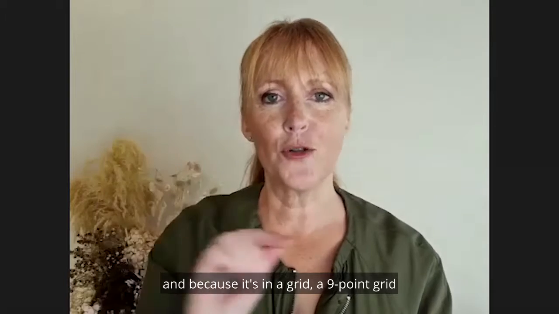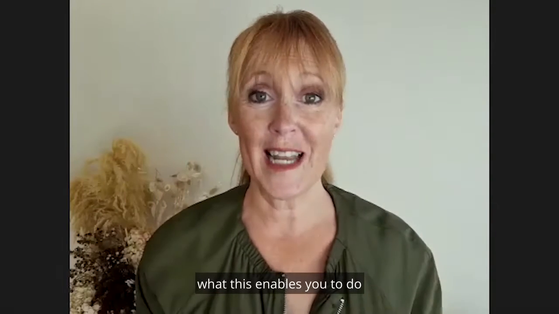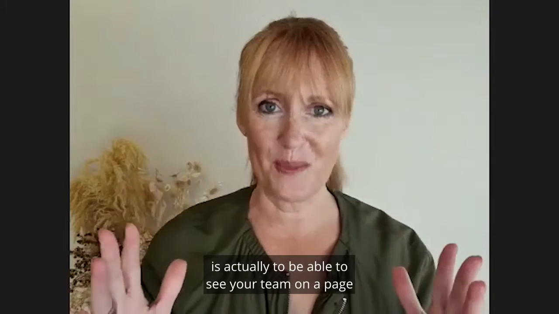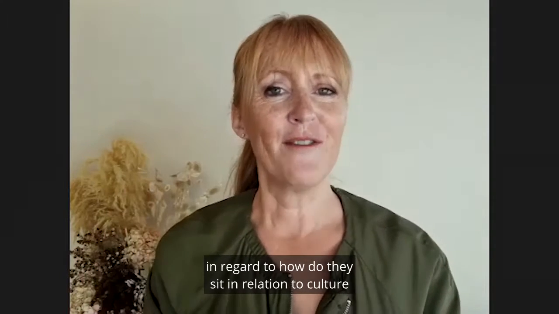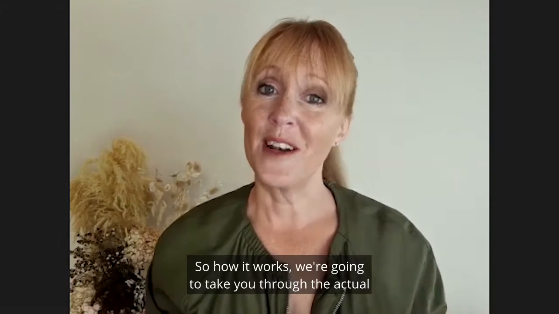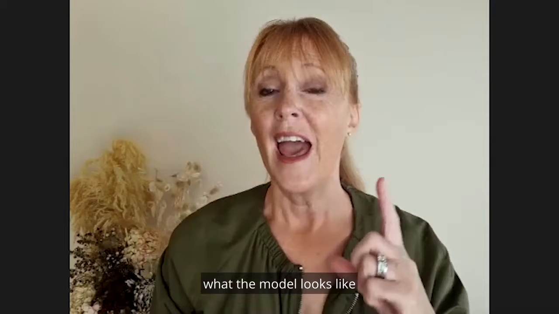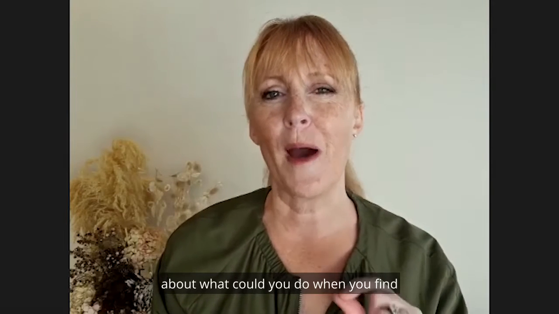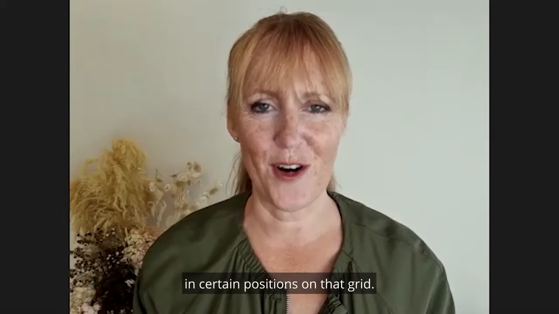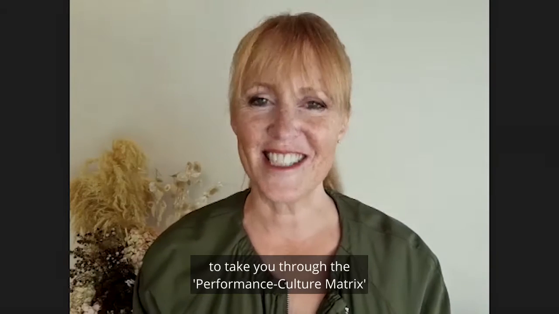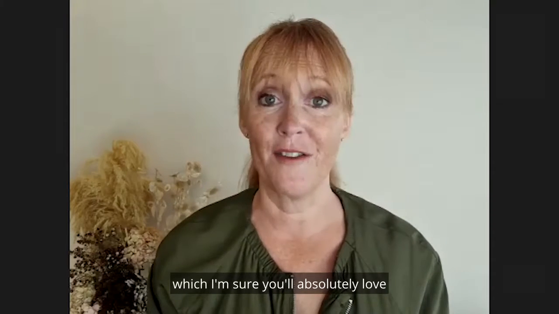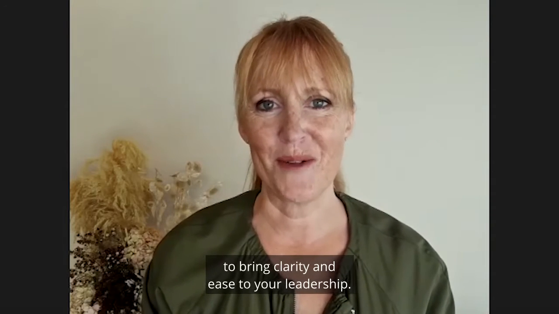What this does is look at the correlation between performance and culture. And because it's a 9-point grid, it enables you to see your team on a page in regard to how they sit in relation to culture and in relation to performance. We're going to take you through what the model looks like, and also give you some tips about what you could do when you find that you've got team members in certain positions of that grid. So I'm going to hand over to Sarah now to take you through the performance culture matrix, which I'm sure you'll absolutely love to bring clarity and ease to your leadership.